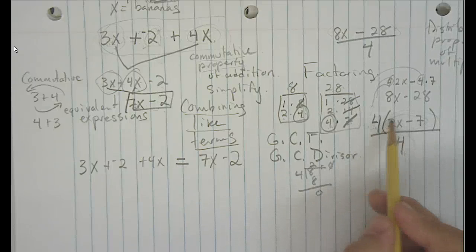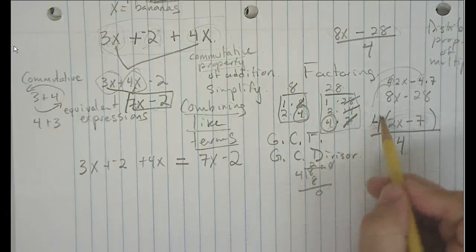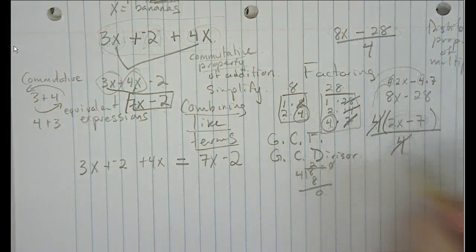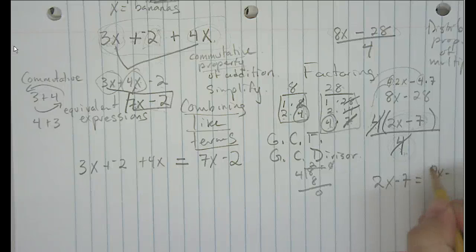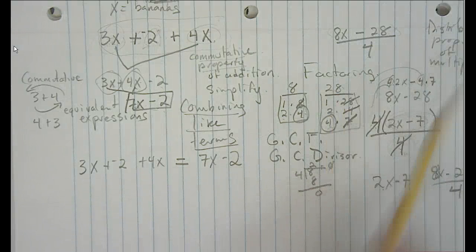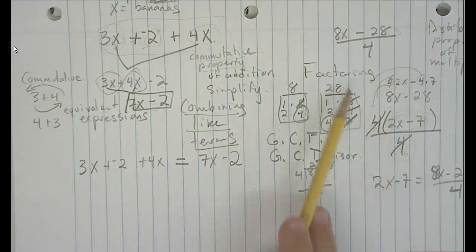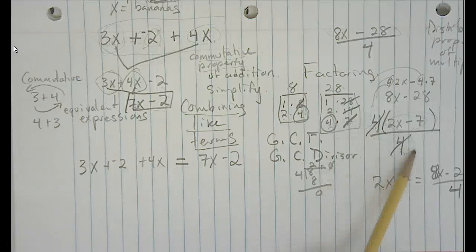So if I'm going to multiply by 4, which means create 4 parts of this, and then divide by 4, which is cut it back down 4 parts, these two operations cancel, and now I have 2x minus 7. And this is an equivalent but simplified expression of that. We like this better than we like that. So this is using the distributive property of multiplication to factor, and then once we factor, we can simplify.